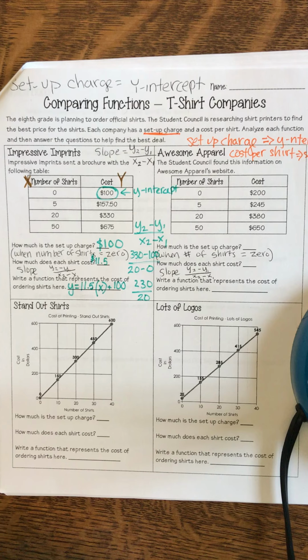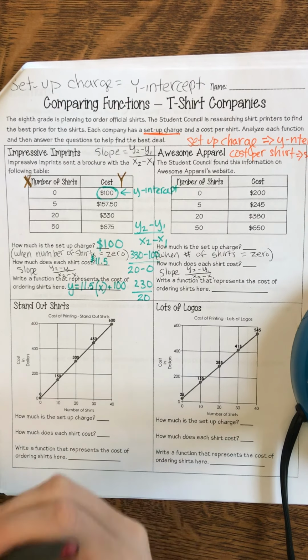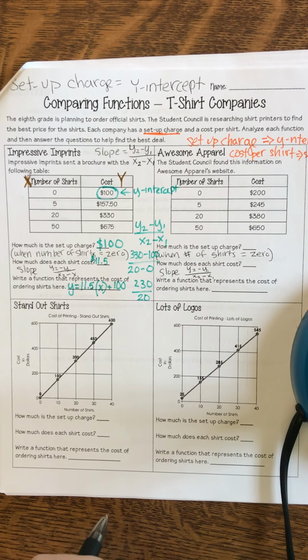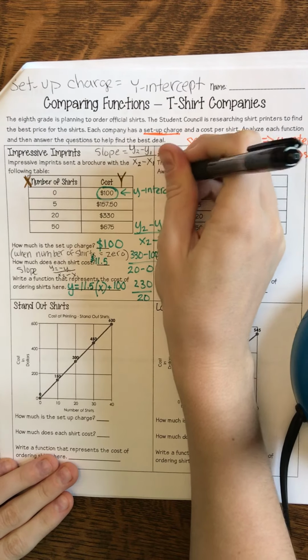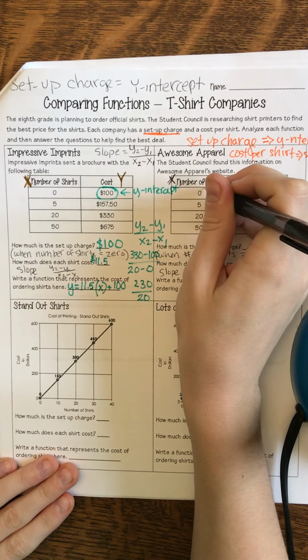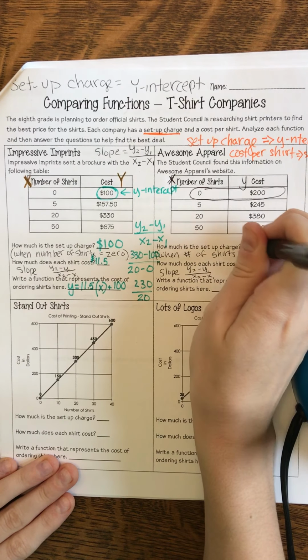And let's look at the next problem. Awesome apparel. Woohoo. Sounds a little bit better than impressive imprints, if you ask me. Okay, so Awesome Apparel. The student council found this information on Awesome Apparel's website. Well, first things first, I know I need to find the setup charge. And I told you the setup charge is the y-intercept. When the number of shirts is 0, our cost is $200. That is our setup cost.